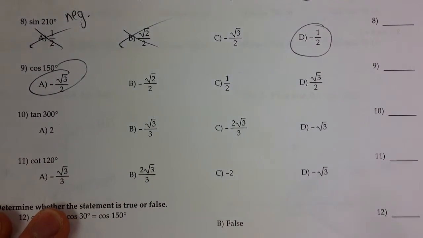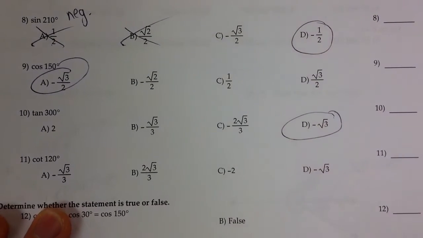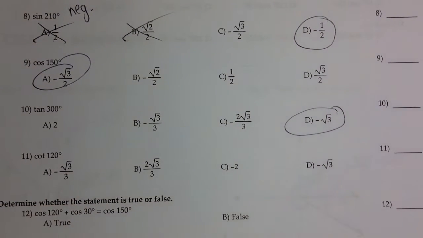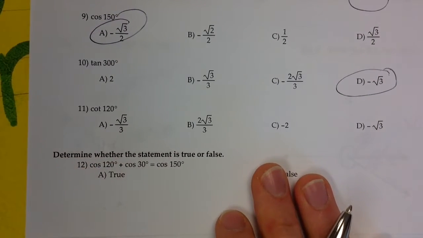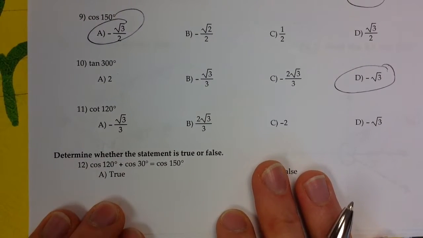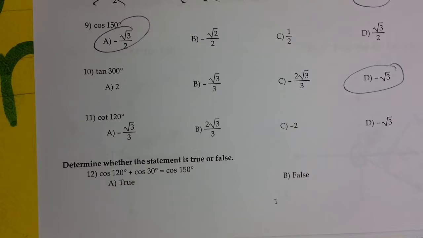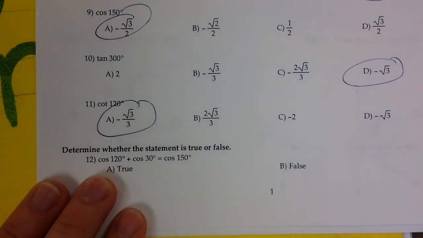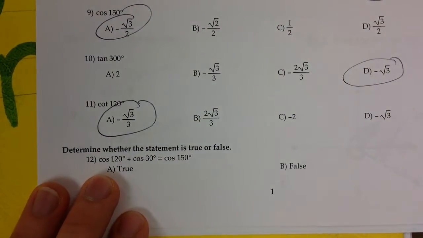Negative radical 3? Yep. Okay. Draw your right triangles. Draw your coordinate plane. Do whatever it takes. Dominique, cotan of 120. Agreed. Okay.